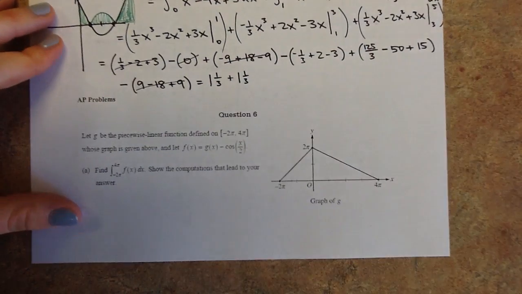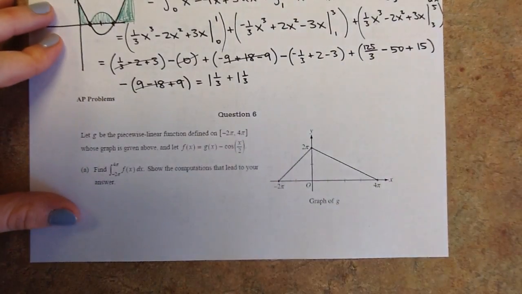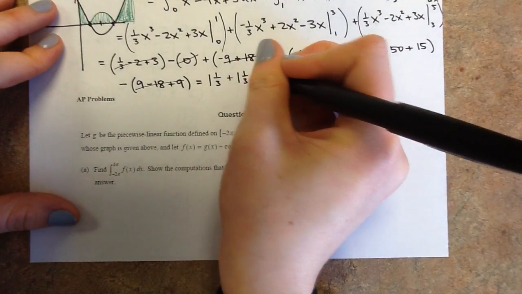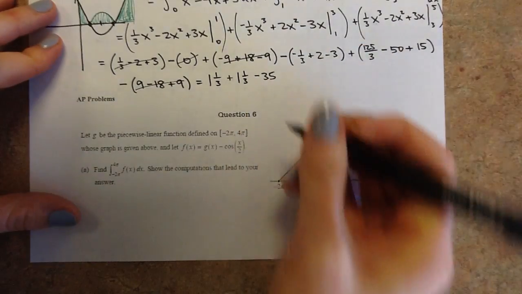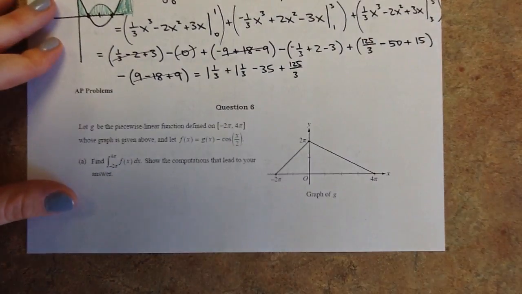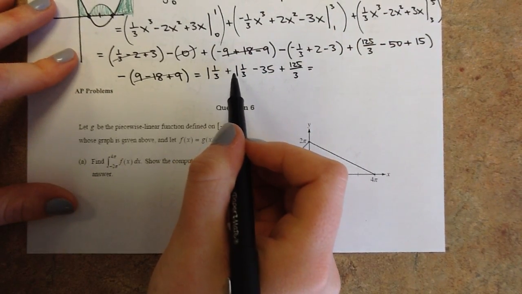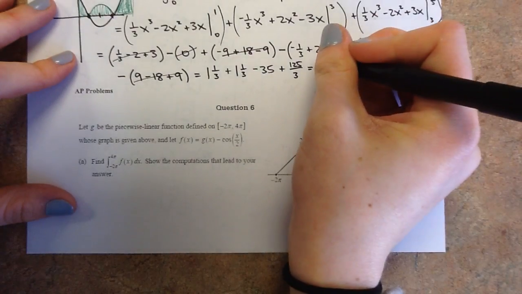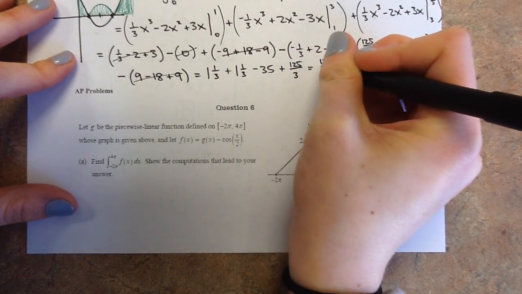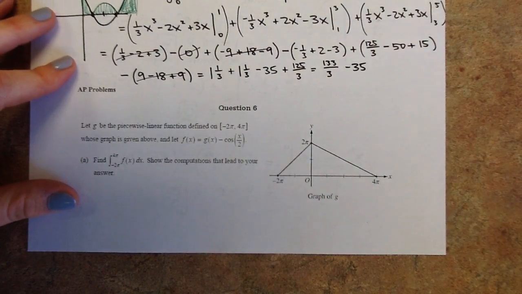So plus another 1 1/3. And then here, this gives me a negative 35. And then plus 125 thirds. All right, so just to keep it going for fun here, this is 4/3, this is 4/3, that's 8/3. Combine it with this, and I get 133 thirds minus 35.